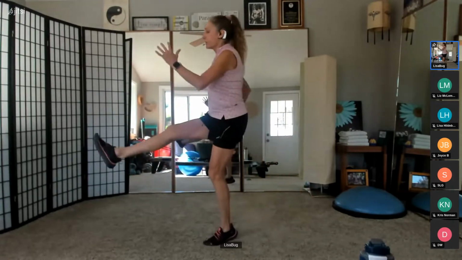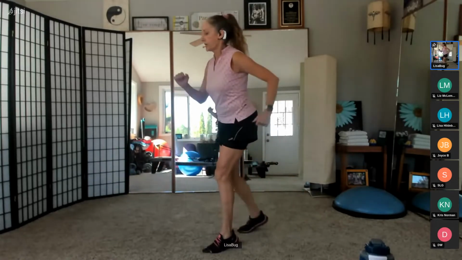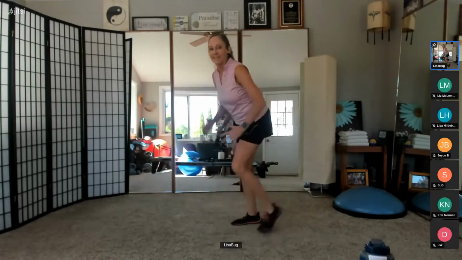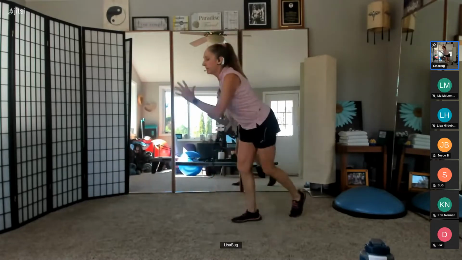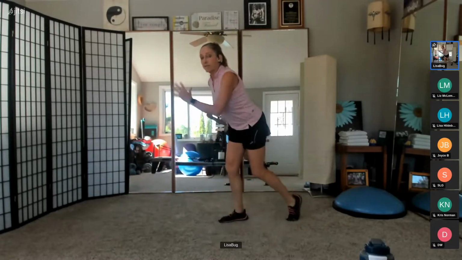I'm just doing opposing actions with my arms just like I'm running. It's very functional, but you can put your hands at your hips, anything you want to do with those arms. Nice job. Keep it going, 30 seconds left on this side.